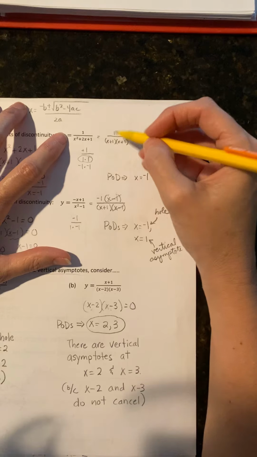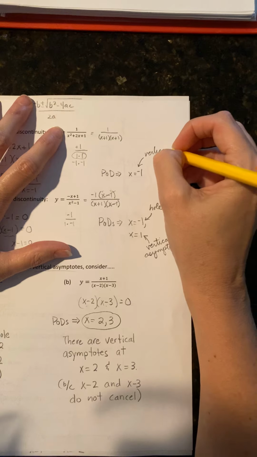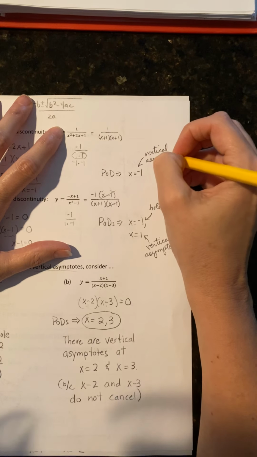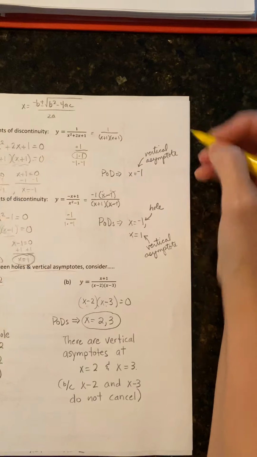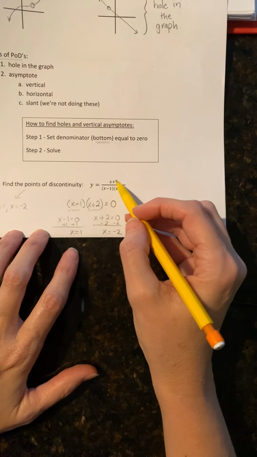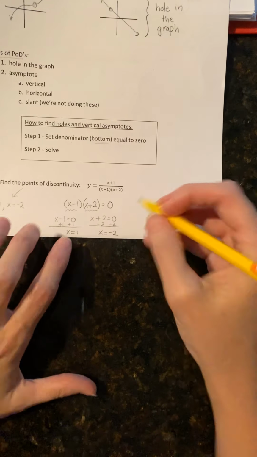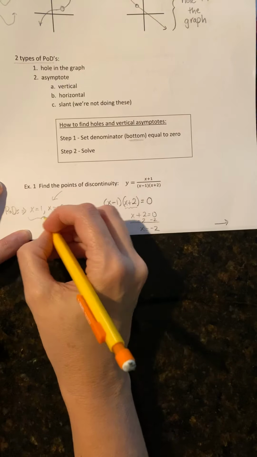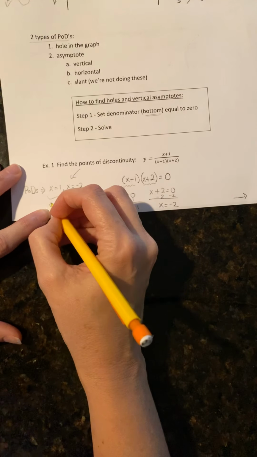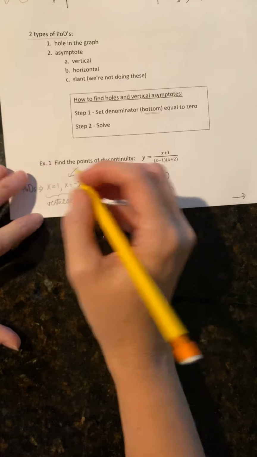And then look at this one. This one's all factored for you. Nothing cancels. So this is a vertical asymptote. When they're already factored for you, it makes it a much easier question. And then let's look back at this first one. Nothing canceled. The x plus 1 doesn't cancel, and the x minus 1 doesn't cancel, and the x plus 2 doesn't cancel. So in this case, these are also both vertical asymptotes.